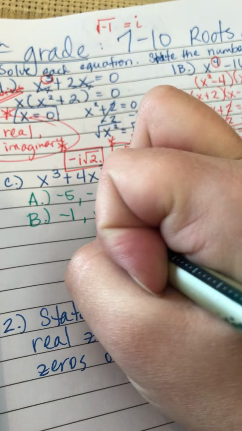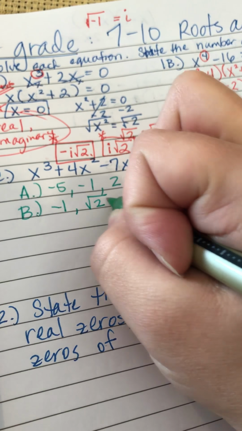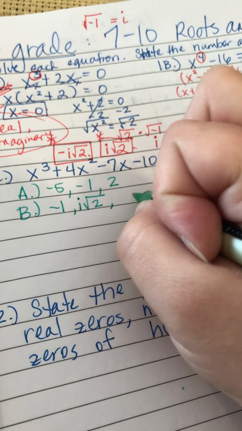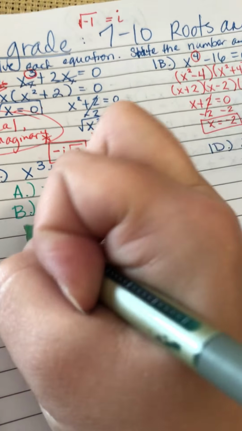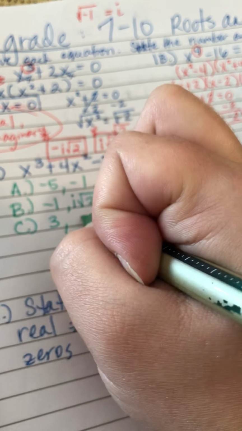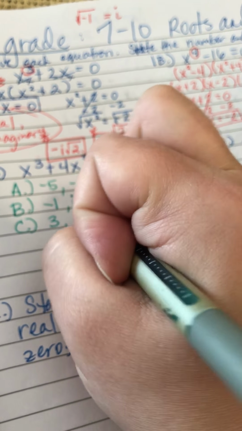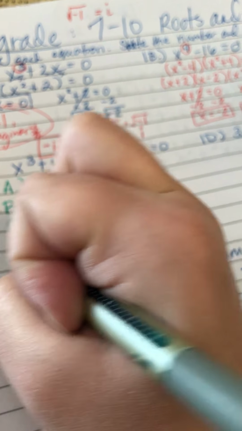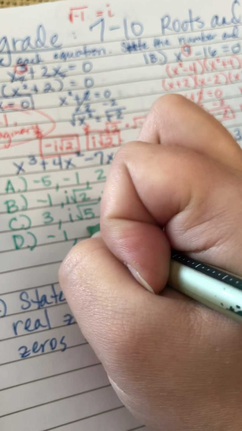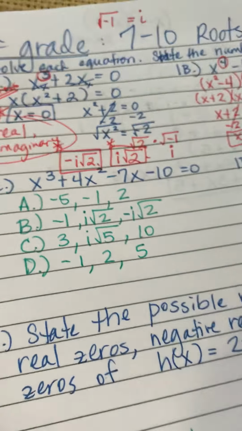B, negative 1, i square root of 2, and negative i square root of 2. C, i square root of 5, and 10. And then D, negative 1, 2, 5.